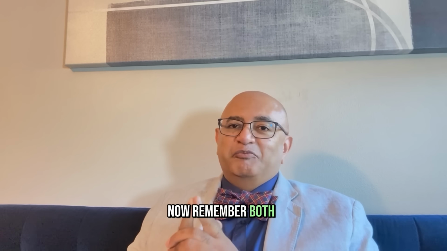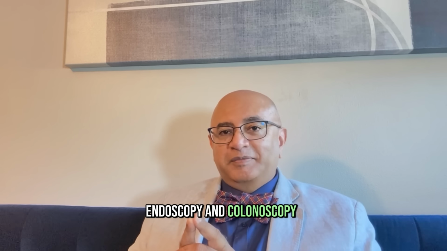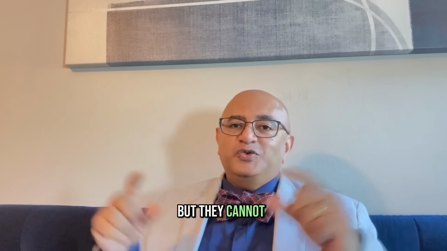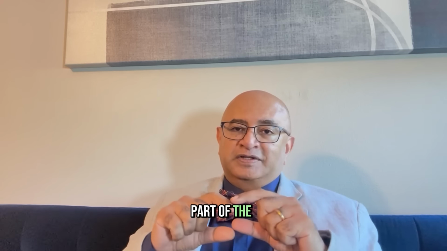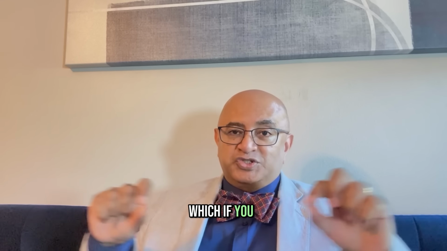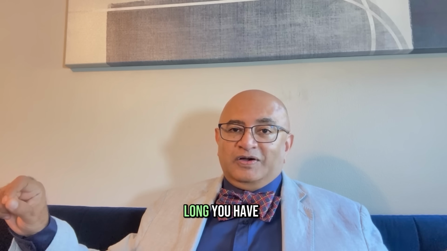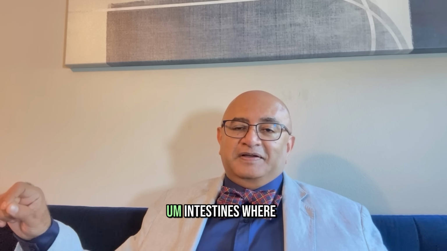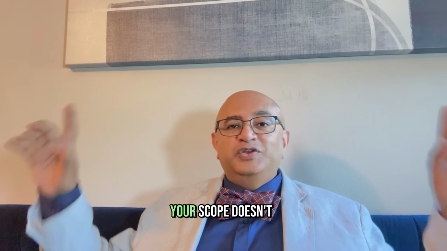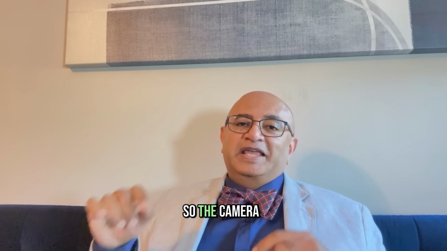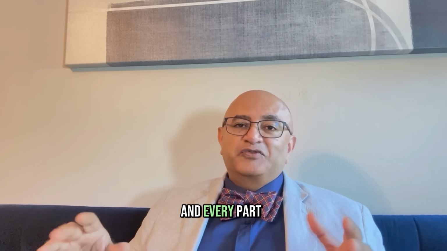Now remember, both endoscopy and colonoscopy are good, but they cannot reach your central part of the small bowels, which if you stretch, can go from one end of the living room to the next wall. It is that long. You have 11 to 13 feet of these intestines where your scope doesn't go. So the camera doesn't reach each and every part.